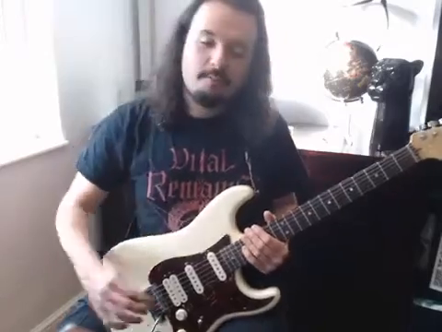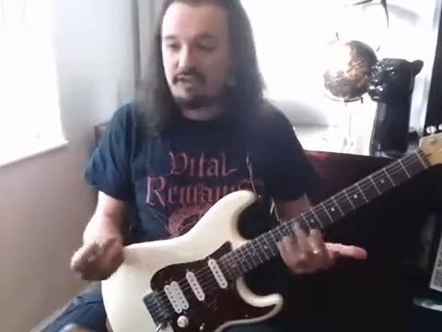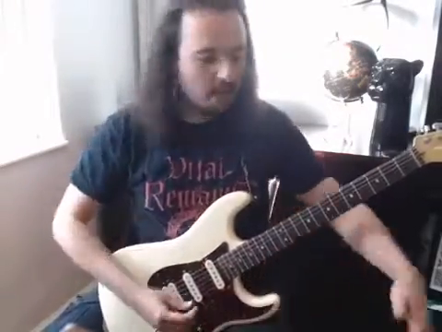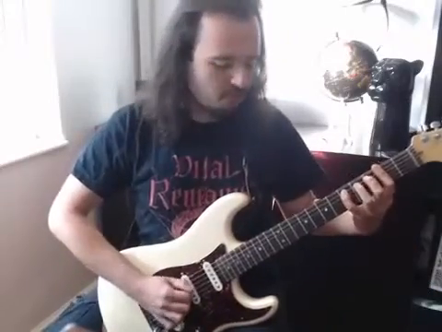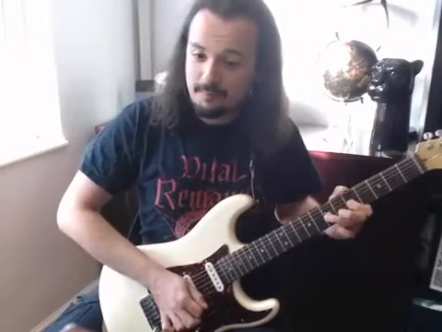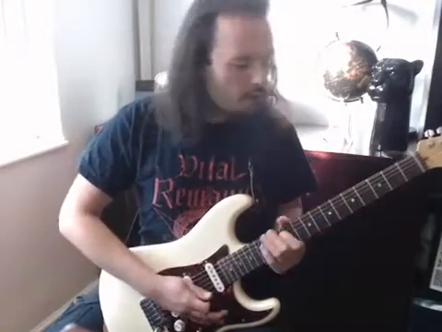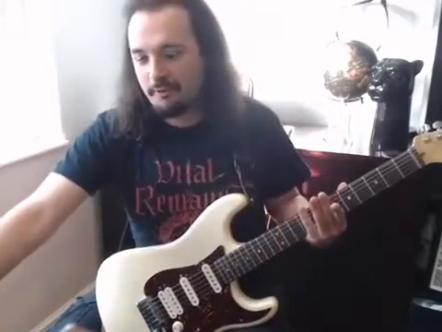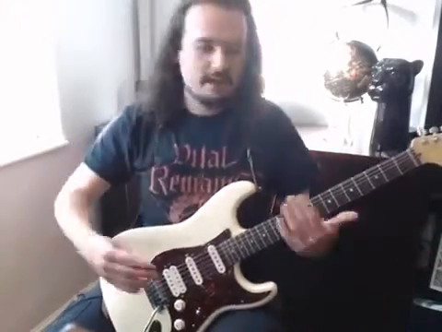The Ionian mode looks pretty much exactly like our major scale. So we have the root, major second, major third, perfect fourth, perfect fifth, major sixth, major seventh, and then your octave. And when you create that sound, it sounds like your major scale.